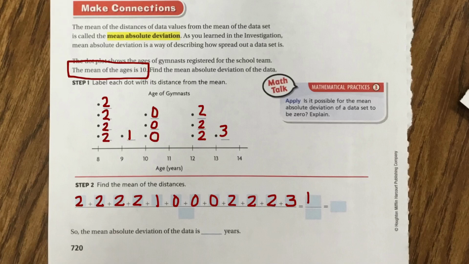Okay, so 18. Now, how many do I have total? 1, 2, 3, 4, 5, 6, 7, 8, 9, 10, 11, 12. So 18 divided by 12 is what? 1.5. So the mean absolute deviation of the data is 1.5 years.